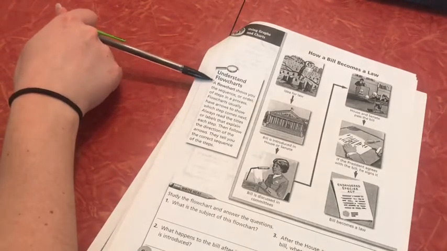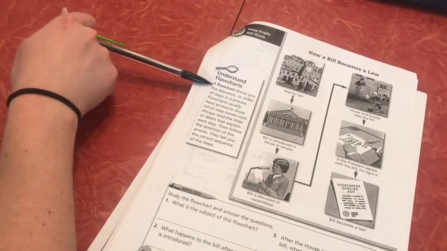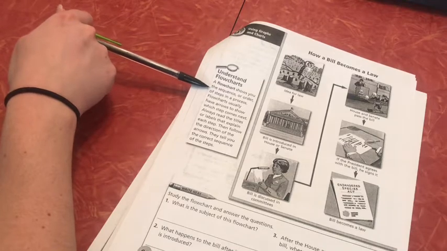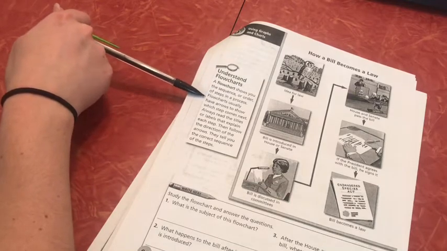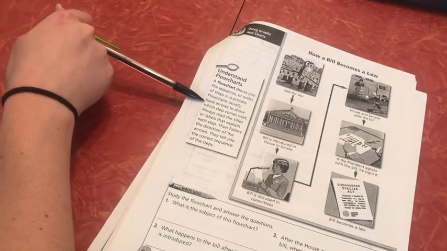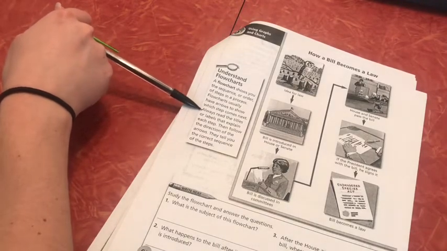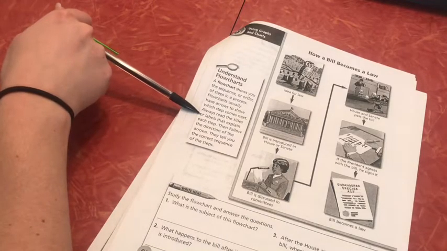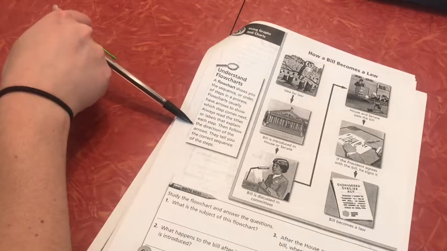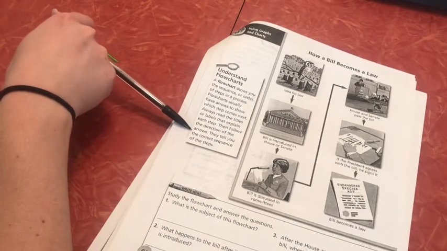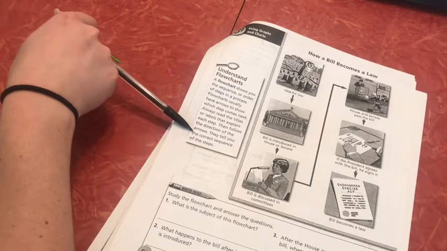Understanding flowcharts. A flowchart shows you the sequence or order of steps in a process. Flowcharts usually have arrows to show which step comes next. Always read the titles or labels that explain each step. Then follow the direction of the arrows. They tell you the correct sequence of the steps.